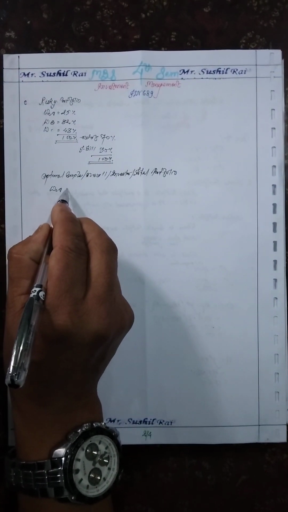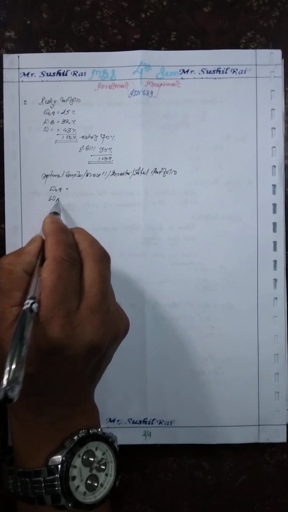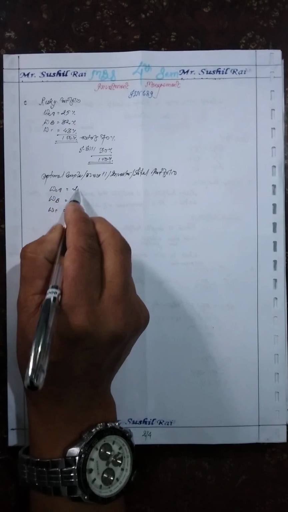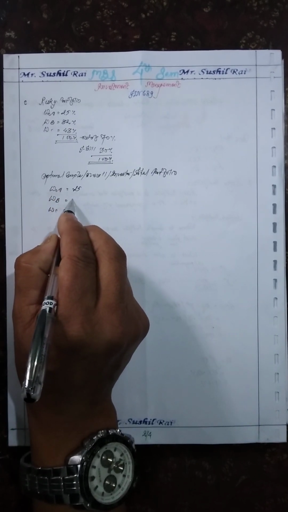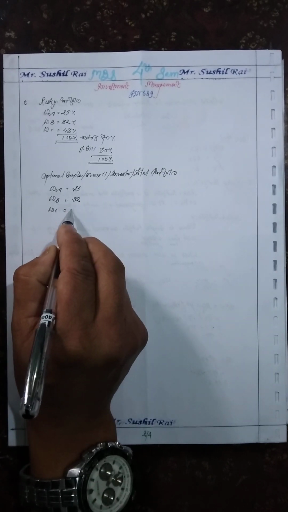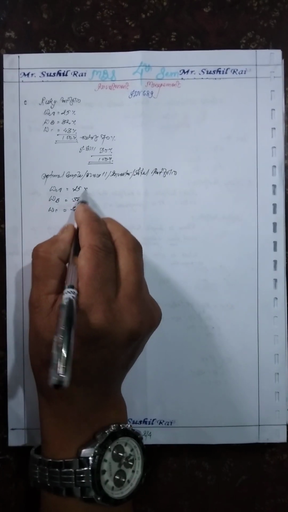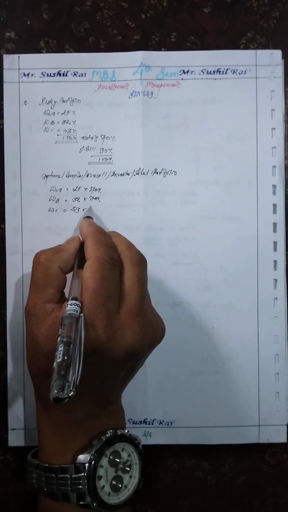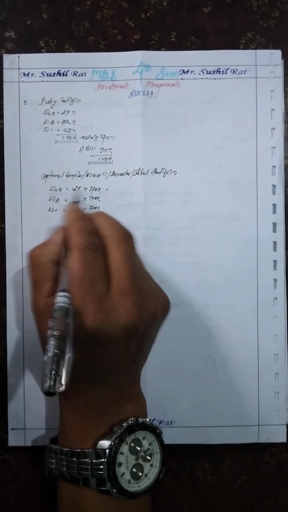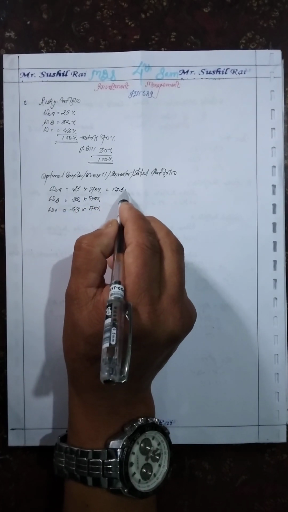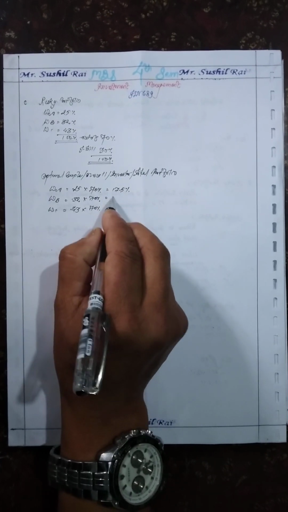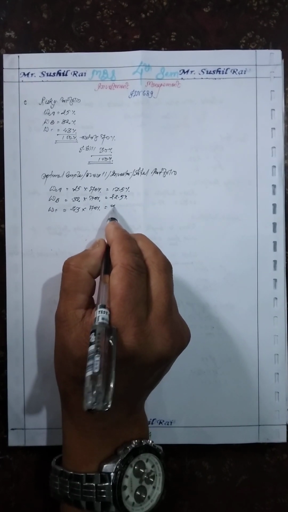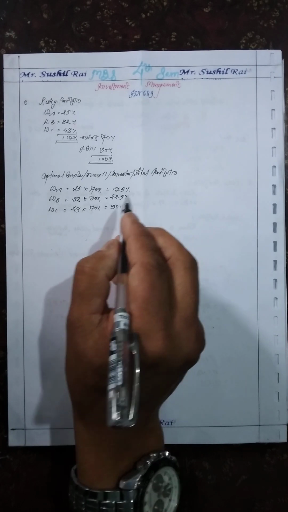WA 25%, WB 32%, WC 43%, multiplied by 70%: 17.5%, 22.5%, 30.1%.